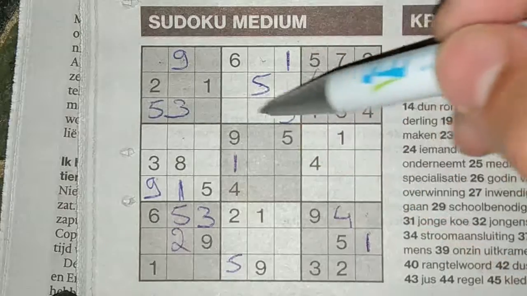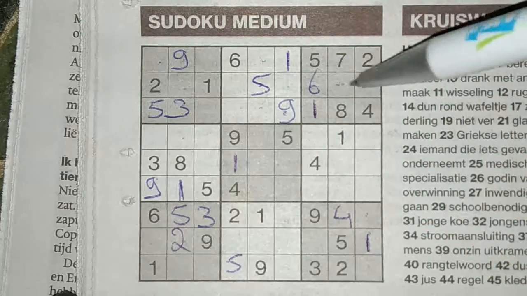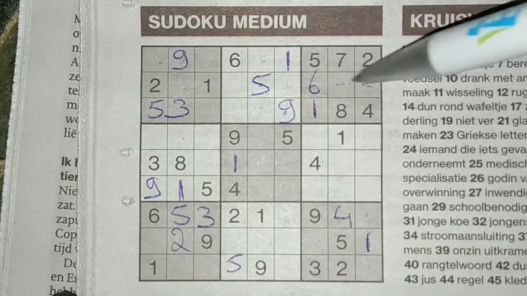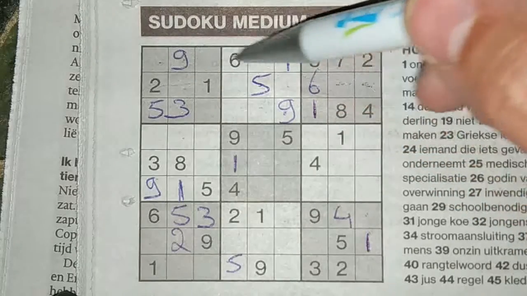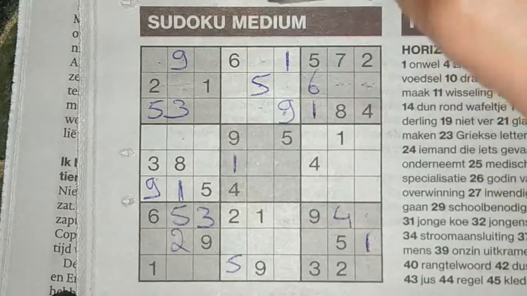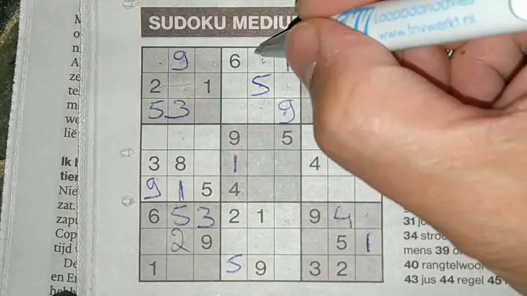3 in the third row, one of these 2 boxes is a 3 in the second row, so the first row, the only place for a 3 will be here.